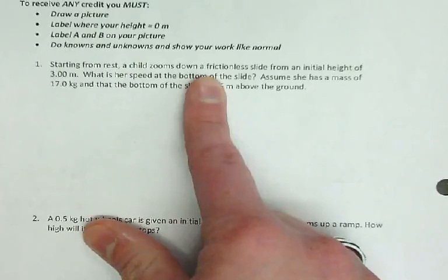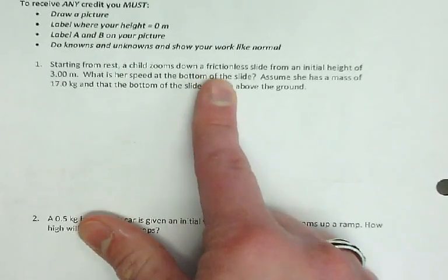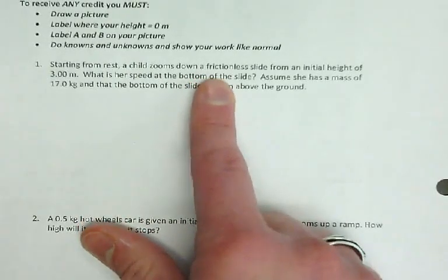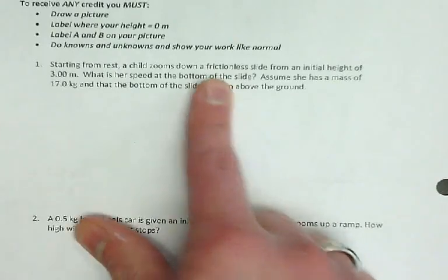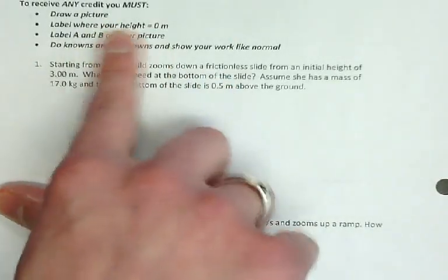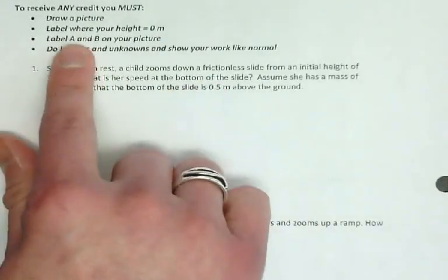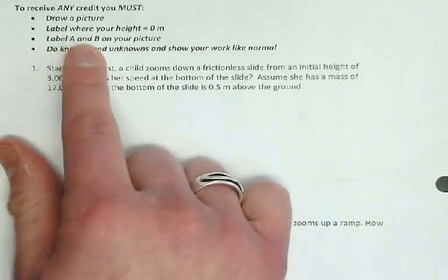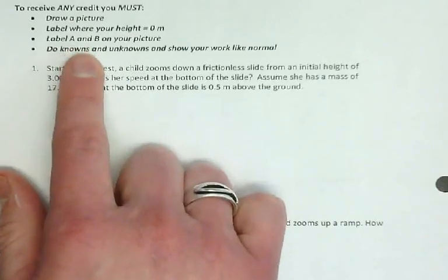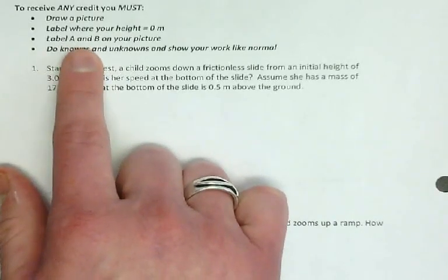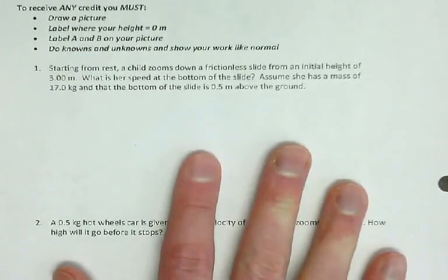You can make the top of the slide 0. You can make the middle of the slide 0. You can make whatever you want 0. But make something 0 and make sure to label it. Also label your initial and final. Again, I've been writing it as A and B, but you can write it however makes sense to you. If you want to write it I and F, or start and finish, however you want to write it is fine.